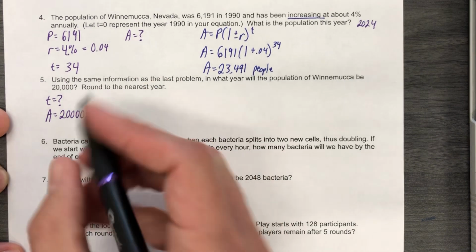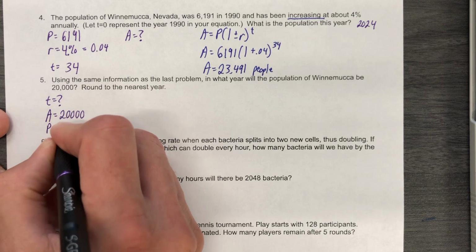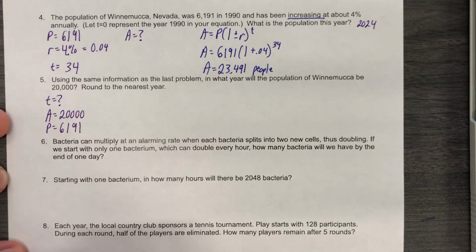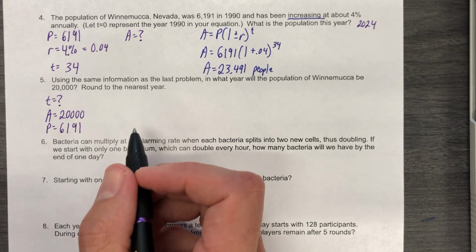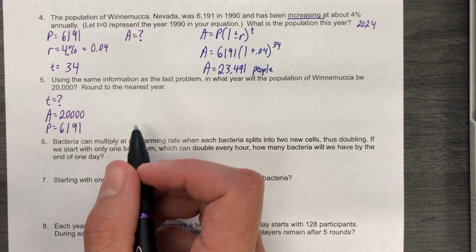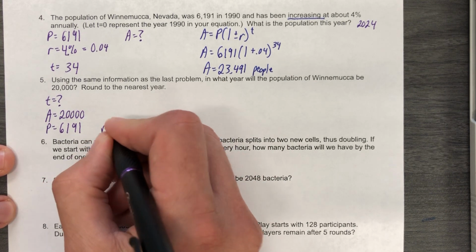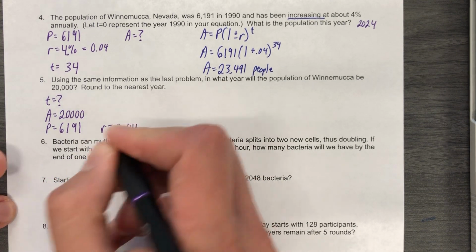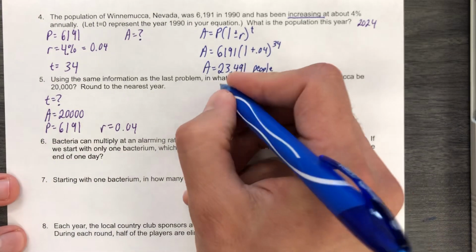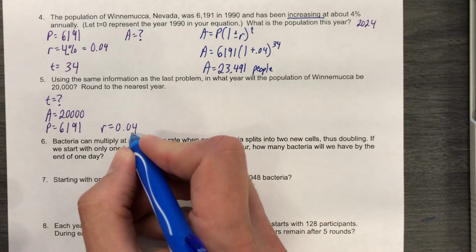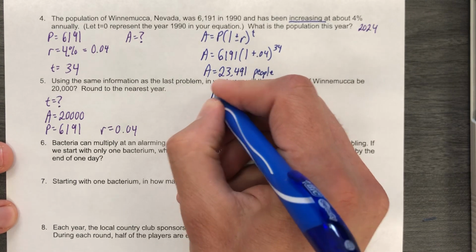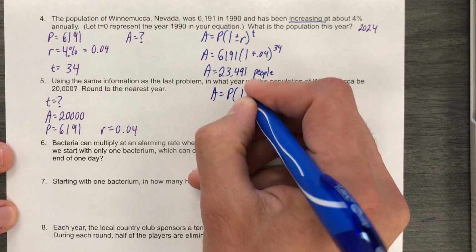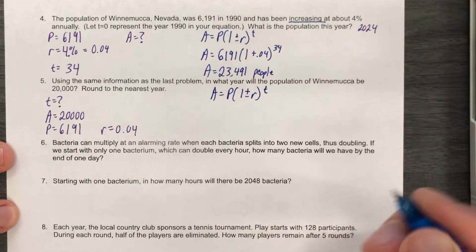But using the same information, meaning we're still going to start with the same number of people. And we're going to start in 1990, which the number 1990 does not come into what we're dealing with yet. And we do have a rate that is the same, so 0.04. Now, the process is different. Again, still dealing with a percentage. They didn't say percent, but same information is percent. A equals P, 1 plus or minus R to the T. Let's fill in everything we know.